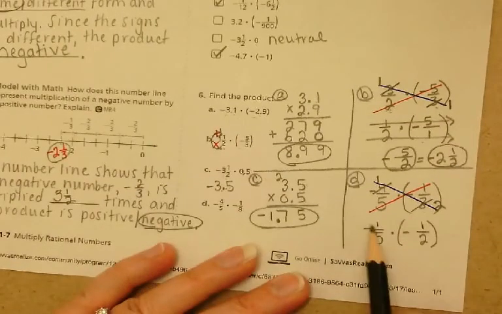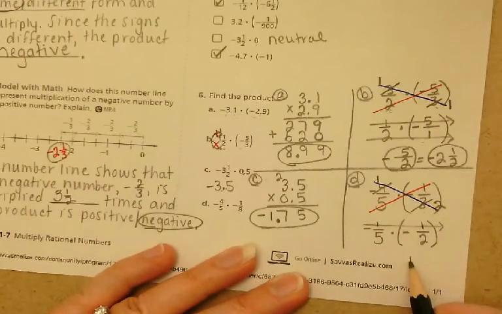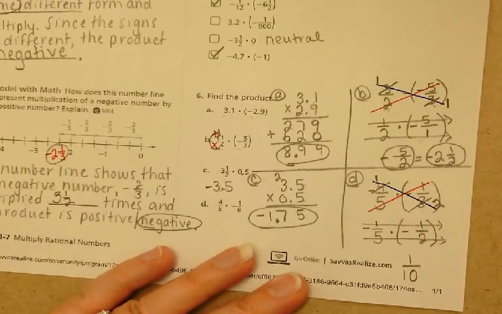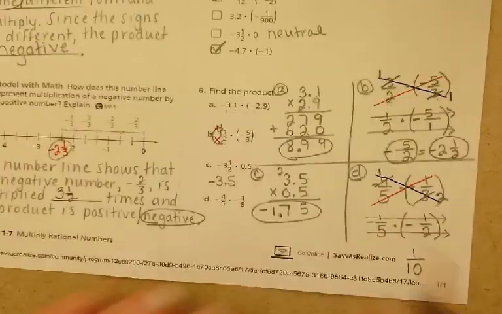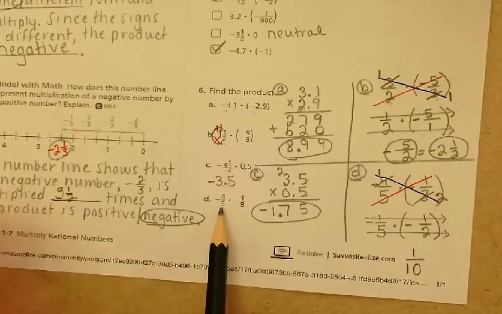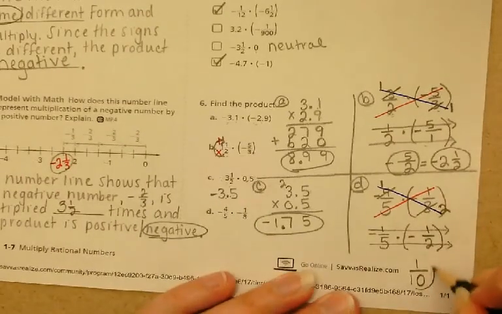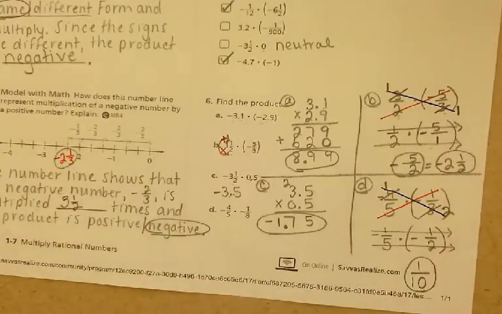And then all you do is multiply across the top. 1 times 1 is 1. And I multiply across the bottom. 5 times 2 is 10. And then just make sure you go back and double check what the sign should be. So in the original problem, I had a negative times a negative. So my product will be positive. Okay, we are finished with the 1-7 notes on multiplying rational numbers.